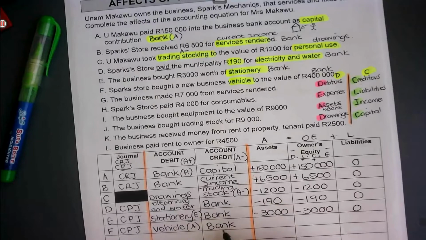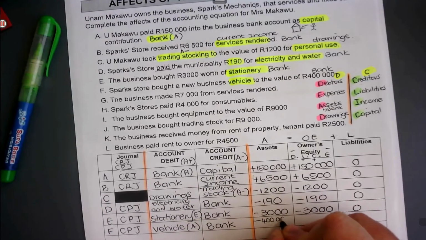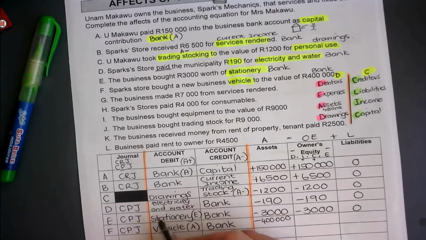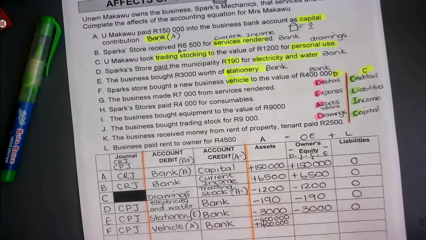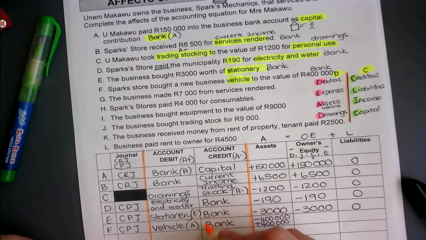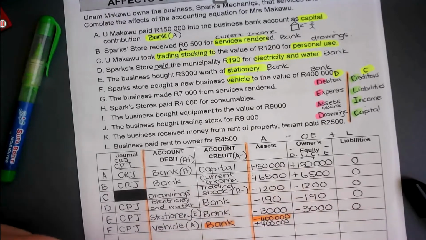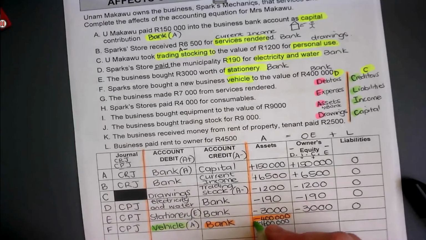So if we look at this, what's happening is your bank account is going down because you've purchased a car, so your bank's going down by 400,000. But now your asset column is also going up because you've purchased a vehicle for 400,000. So if I'm going to use these colors over here, your bank is the minus amount over there, and your vehicle is the positive amount.